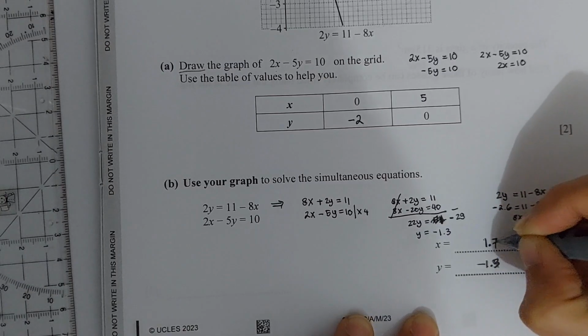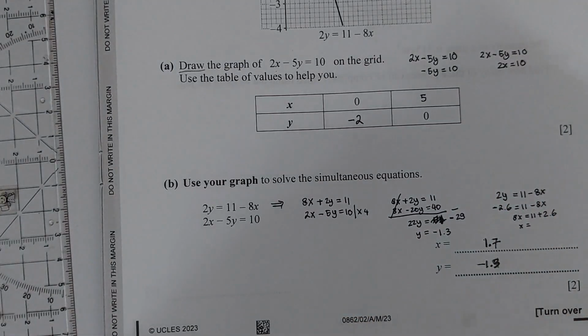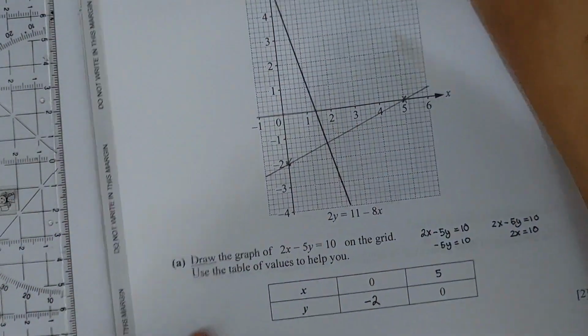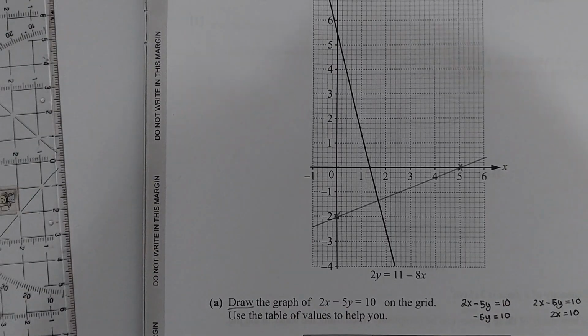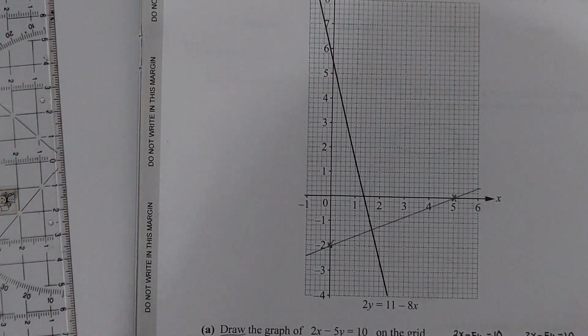The drawing is also actually okay. I just want to be sure that the answer is correct, that's all. Because usually in Cambridge, the value of the point over here will be a whole number, not like this one. But yeah, it's okay. The drawing is still okay. Yeah, you do it like that.